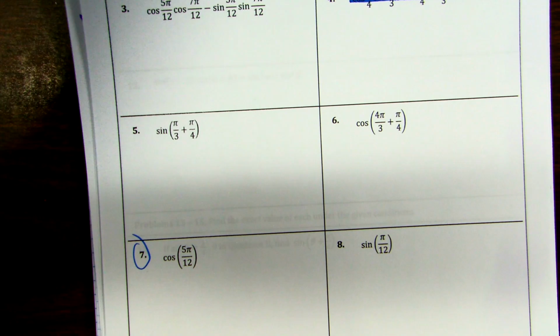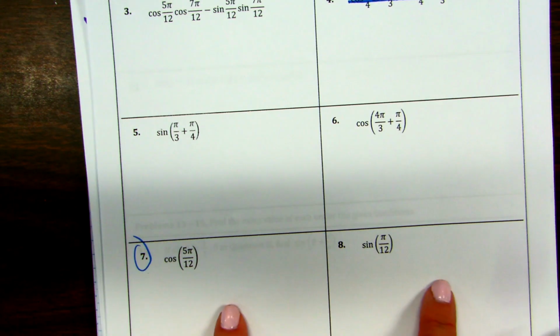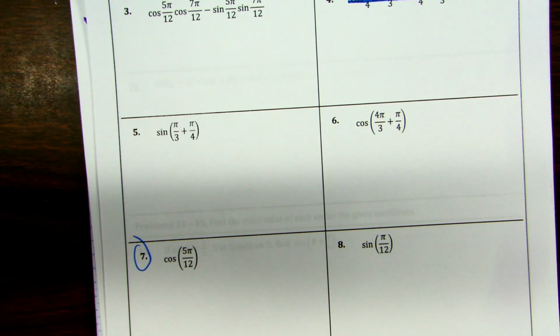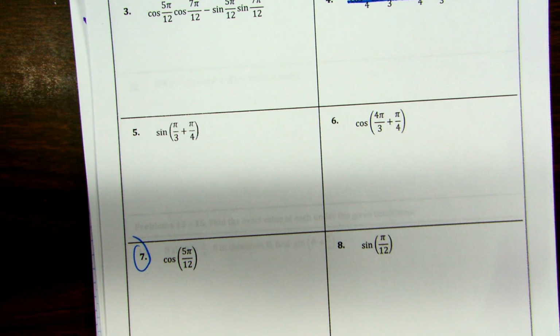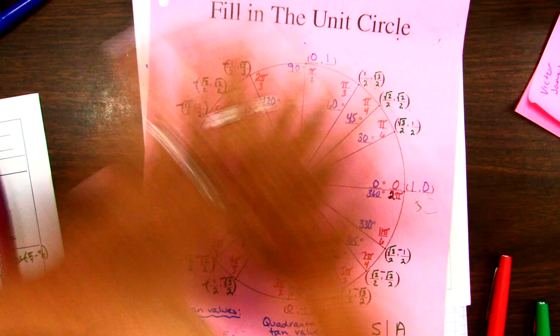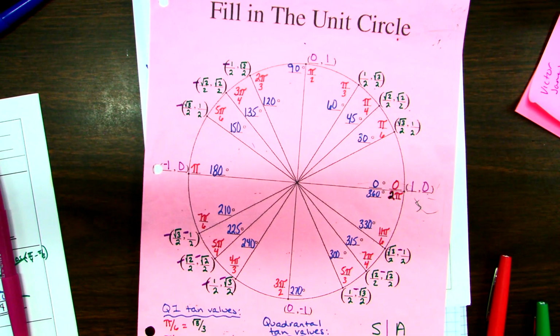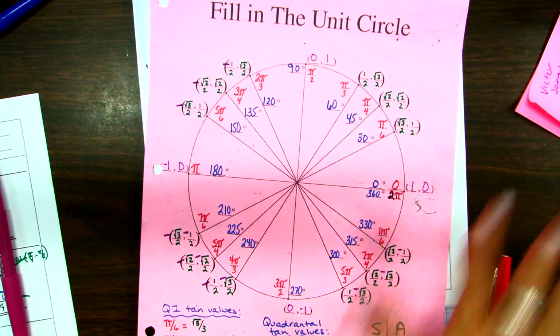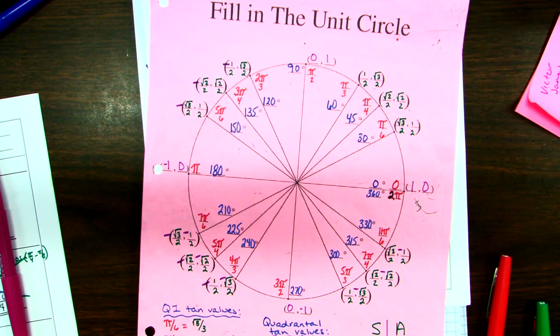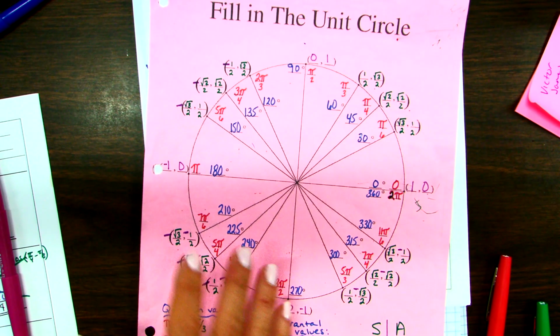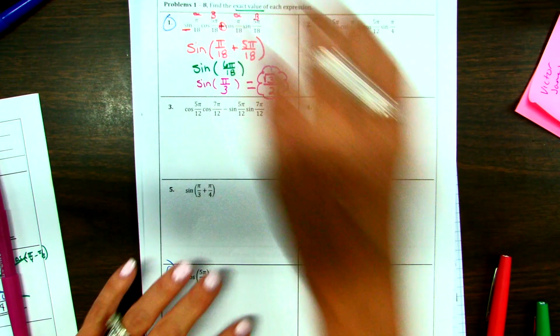This is the first, there's 2 of them, where you have to come up with your own 2 angles. Guys, listen. You can use any 2 angles on the unit circle, but they have to either add or subtract to get 5 pi over 12. And even though you're allowed to use any quadrant, which quadrant is the easiest quadrant to work with? 1, obviously. We know the most about quadrant 1.